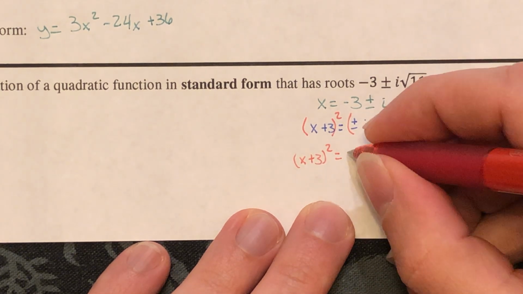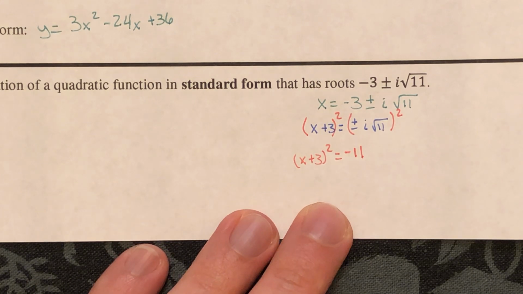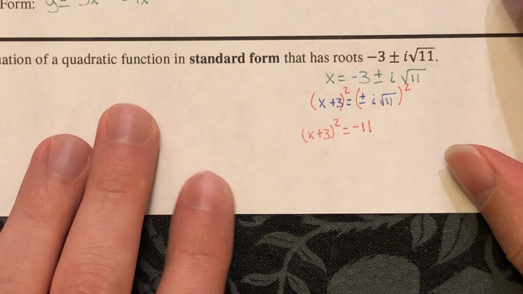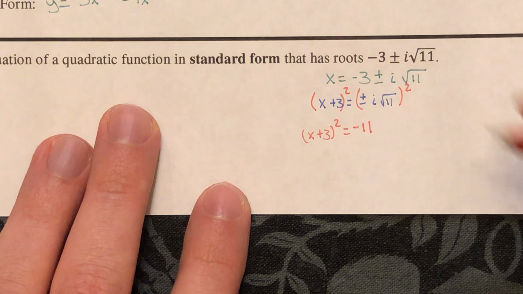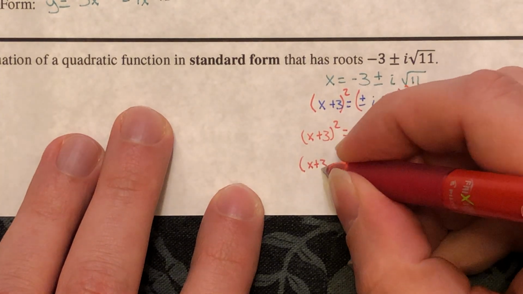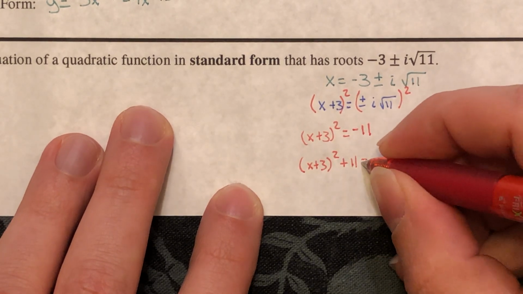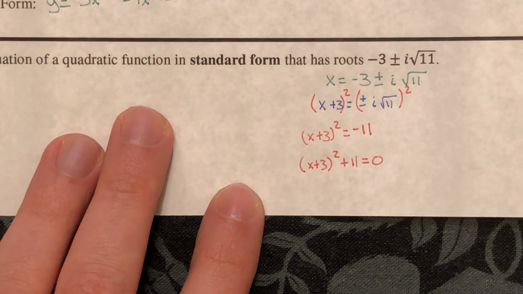The square root of negative 11 squared is just going to give me back that negative 11, working it backwards. And then I add 11 to both sides. So I have (x plus 3) squared plus 11 equals 0.